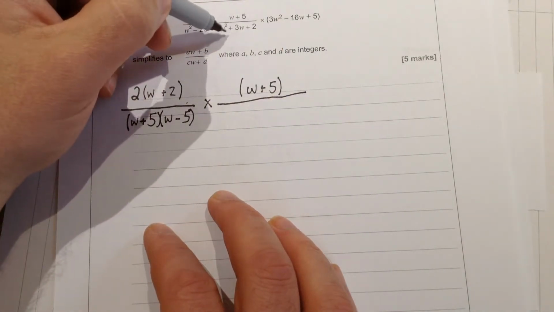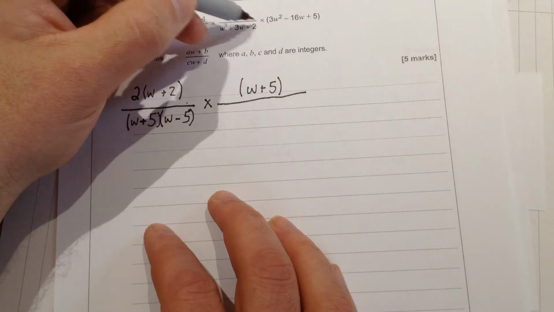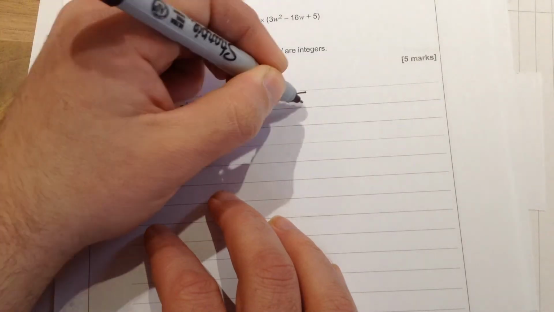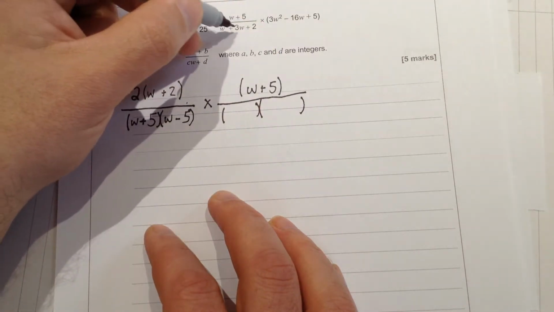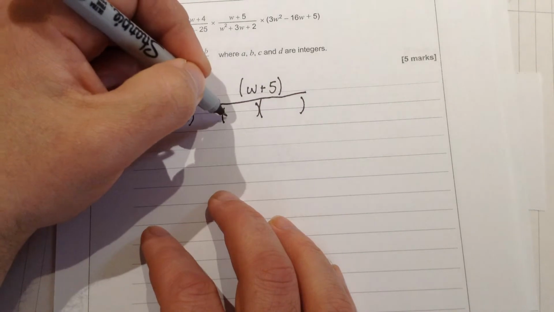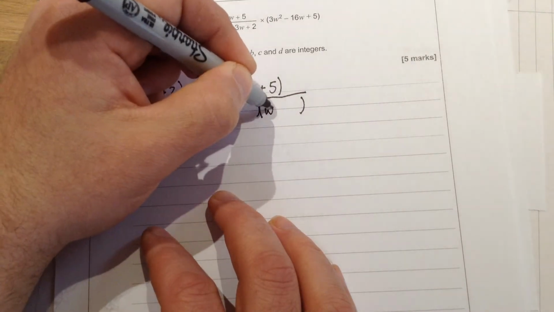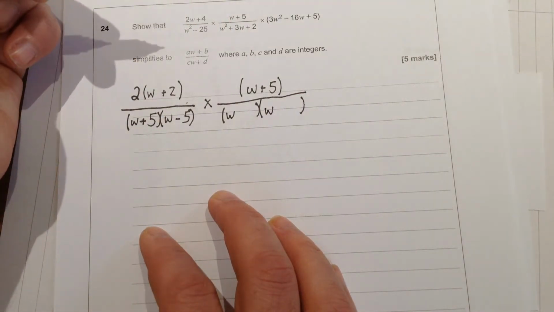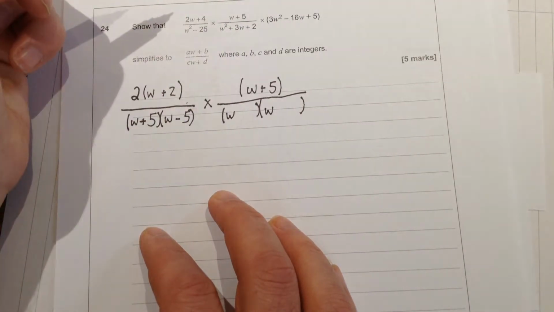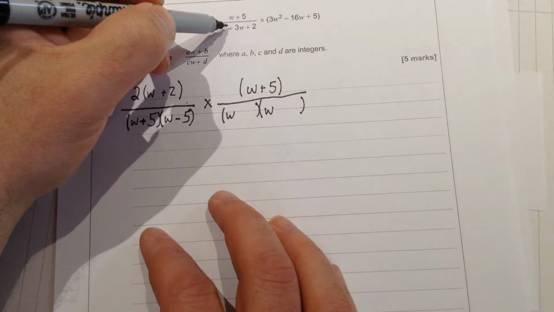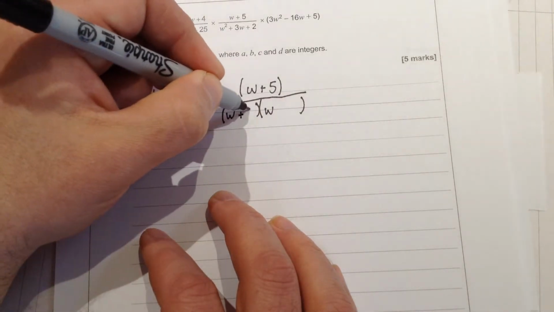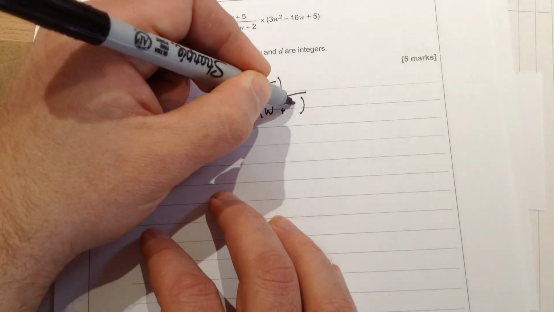So here, because we've got a w squared, some w's and a number, I know full well that has to be a double bracket. Little rule, if there's 3 terms, it's going to be a double bracket. Well, to make the w squared, I need a w at the start of each one. I then need 2 numbers that multiply together to make 2, but add together to make positive 3. Well, the only combination we've got there is plus 1 and plus 2.